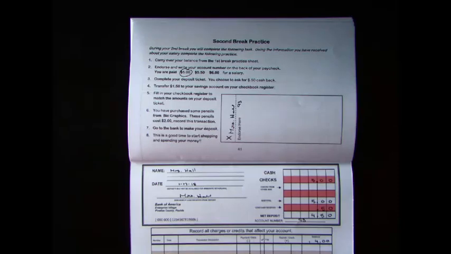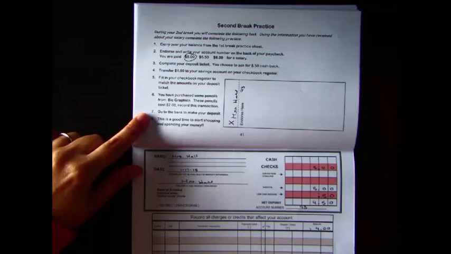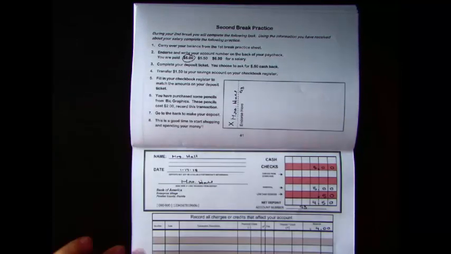Transfer, so where it's going to get a little tricky, transfer $1.50 to your savings account on your checkbook register. It says fill out your checkbook register to match the amounts of your deposit ticket, and then we are making a purchase. So you have purchased some pencils from Bic. These pencils cost $2. Record the transaction. Okay, and then when we are really there, you would go to the bank and make your deposit, and then you would have time to go shopping.